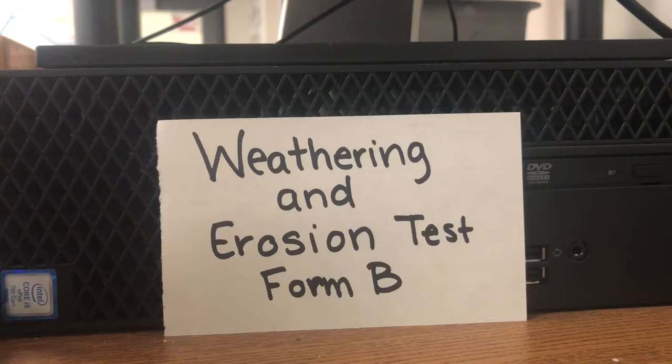Number 17. Which of these statements describes one way in which rivers affect the landscape? A. They move soil by erosion. B. They form boulders by chemical weathering. Or C. They form metamorphic rock by mechanical, physical weathering. Number 18. The sand dunes shown below are most likely formed by which natural force? A. Glacier. B. Ocean. C. Wind.